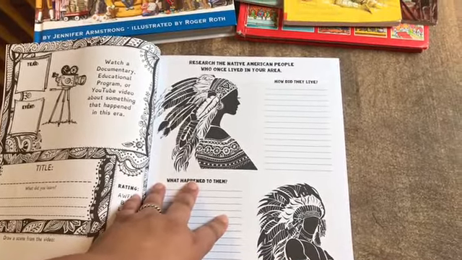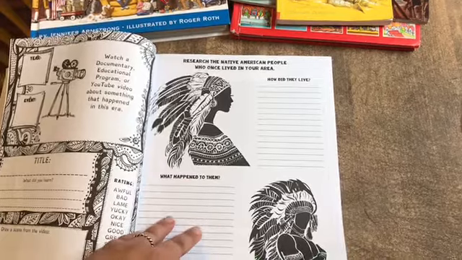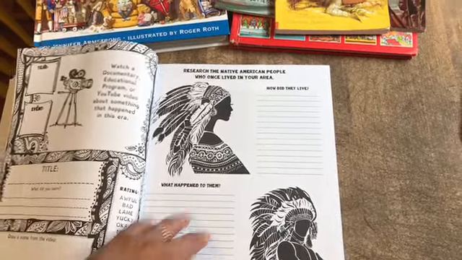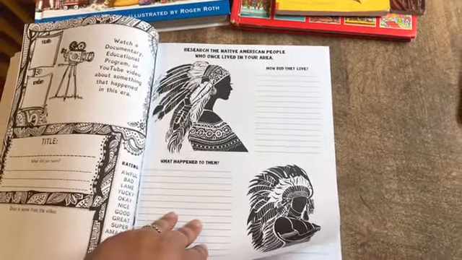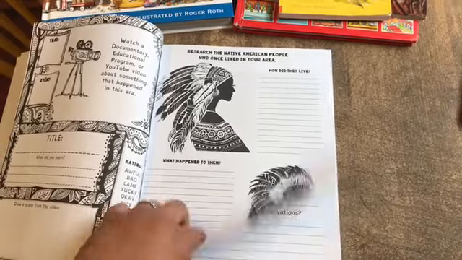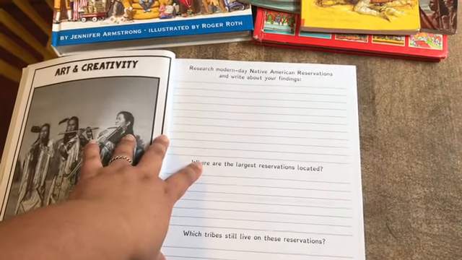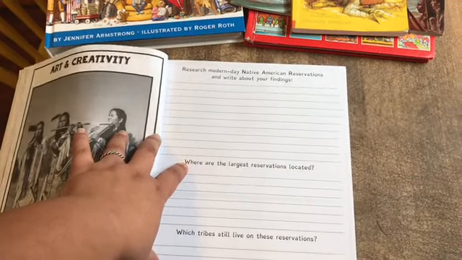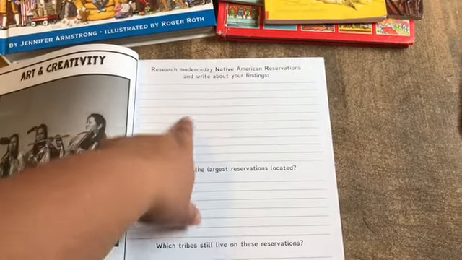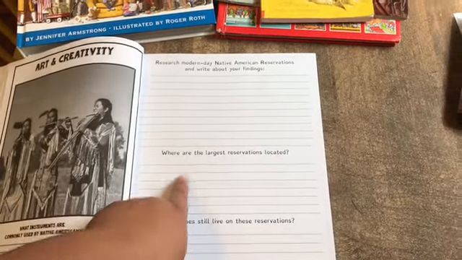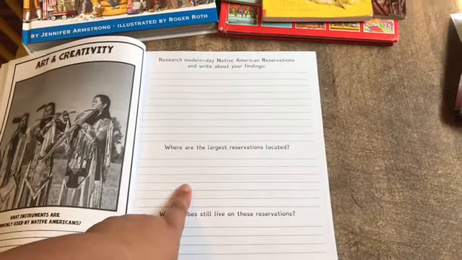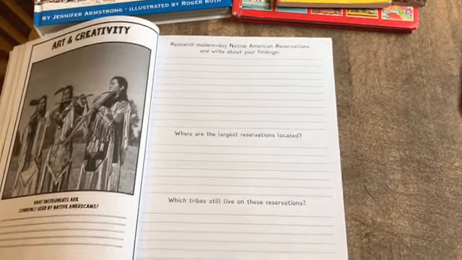It says research the Native American people who lived in or around your area, and what happened to them. Then there's art and creativity here. There's more research here, Native American reservations, and write about your findings. So he has to look for the modern day Native American reservations, where the largest reservations are located, and so forth.